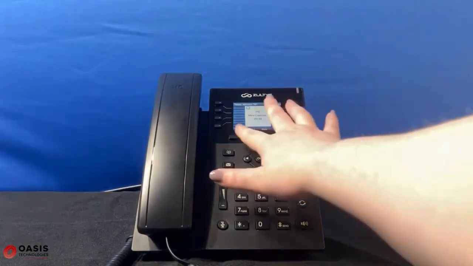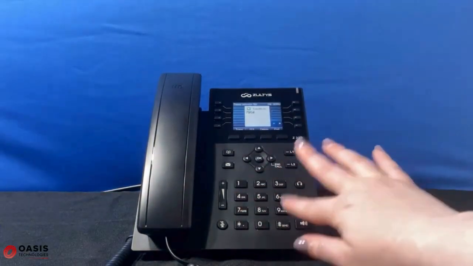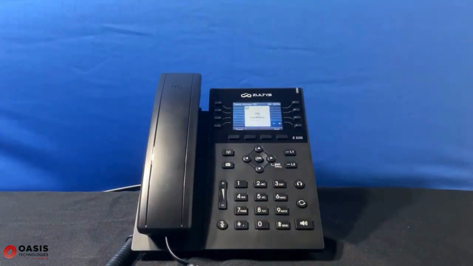For attended transfer, I want to talk to tech support first before transferring my customer. Again, I press the trans key, dial extension, then send. But unlike the previous example, I am going to stay on the line until the call is answered.